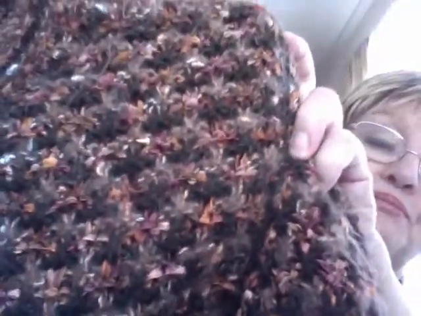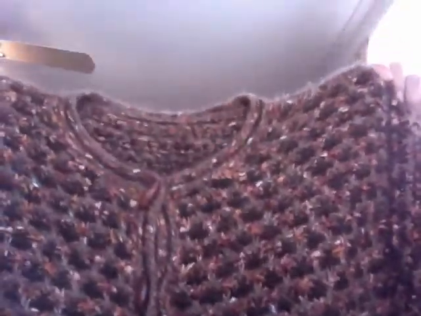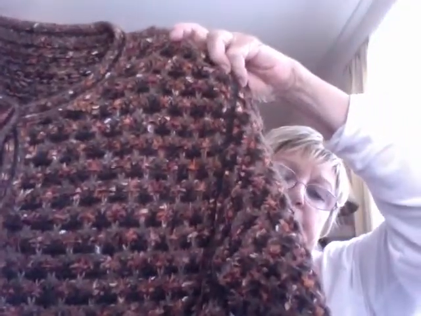For example, I have a sweater here that is the tweed stitch. I know I have shown you this one before, but see, this is done with 3 different yarns, and it's the tweed stitch, very nicely formed, a very tailored kind of thing.